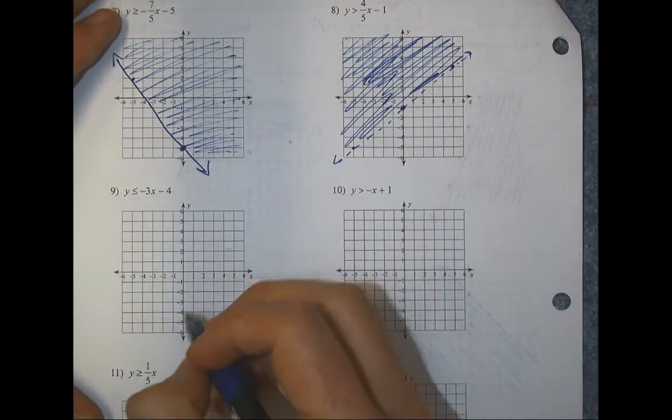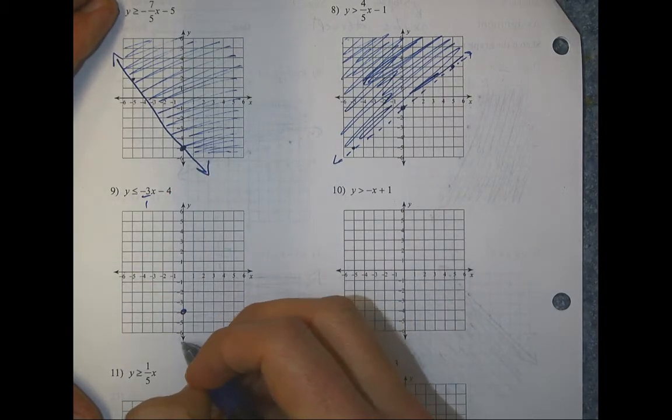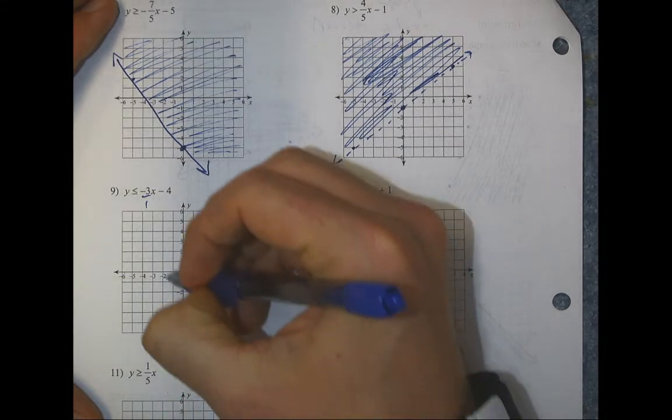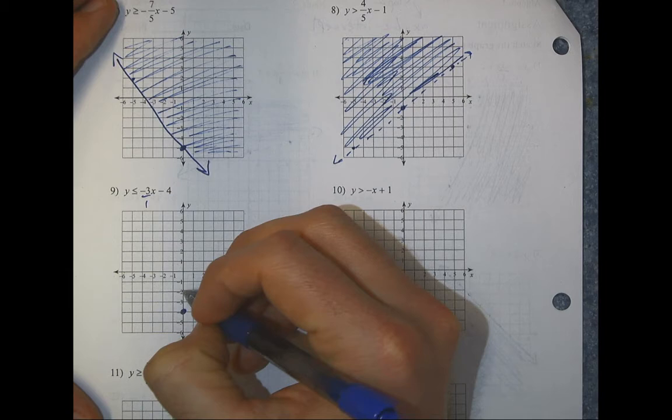Number 9, starting at -4, slope's -3 over 1. So down 3 over 1 will not fit. Picture where it would be though, down here. So the line has to come up this direction. So go up 3 left 1, up 3 left 1.